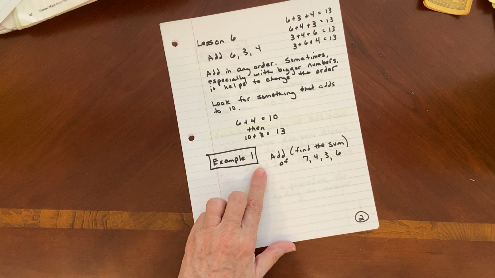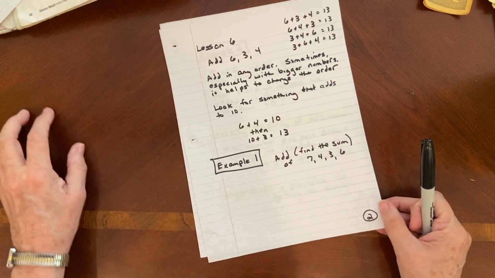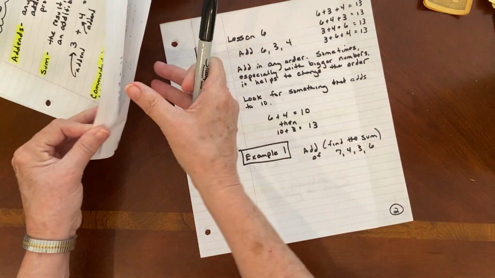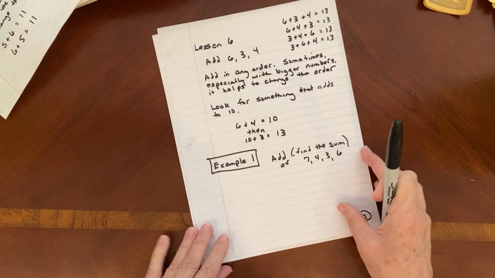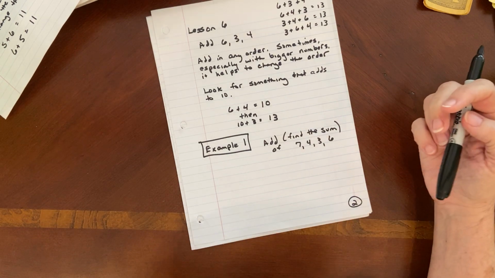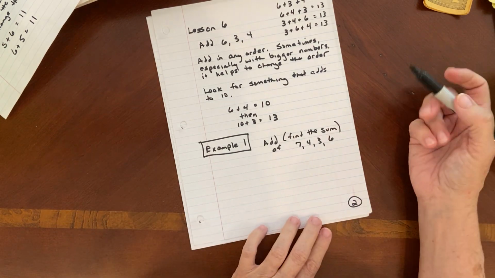So let's look at example 1, and it says find the sum of 7, 4, 3, and 6. Oops, put my paper under all the dots that the Sharpie mark makes. So I'm going to look for compatible numbers that maybe add up to 10 or add up to something I know how to do easily.